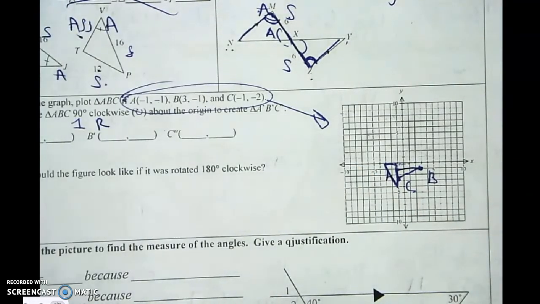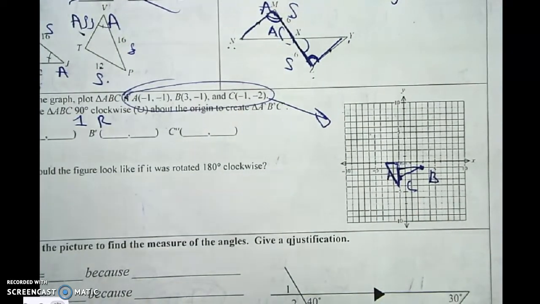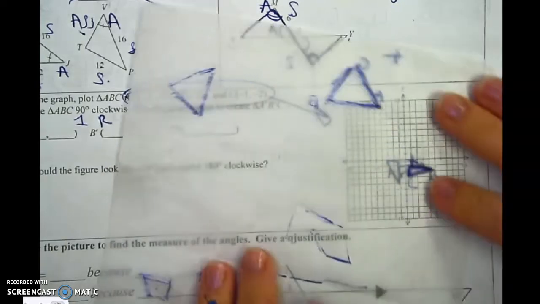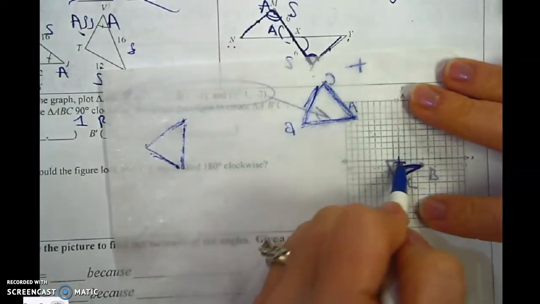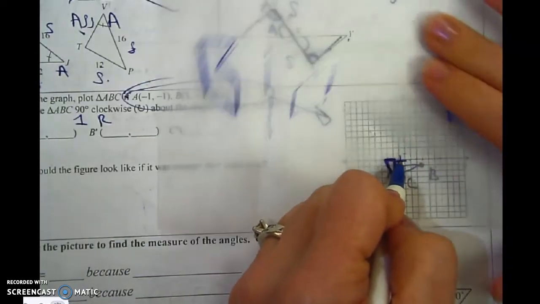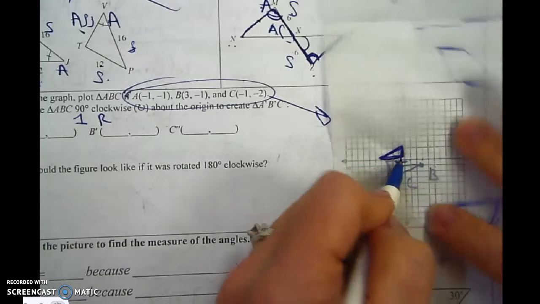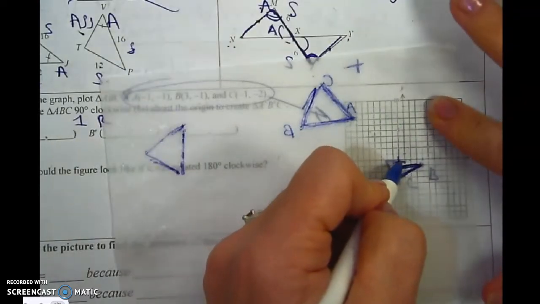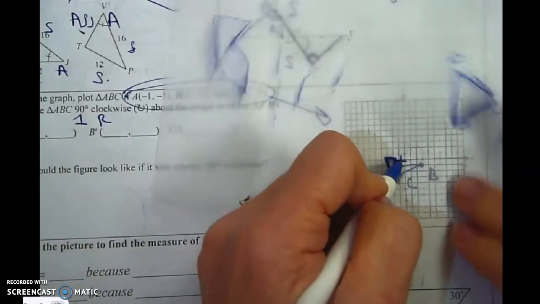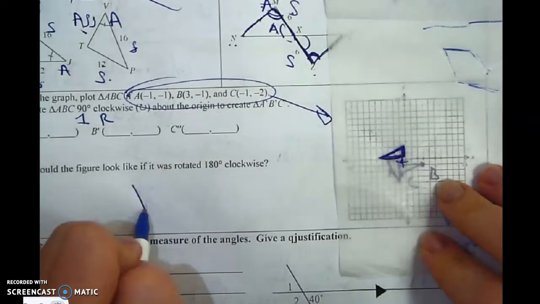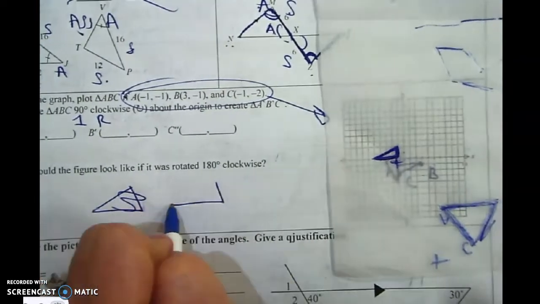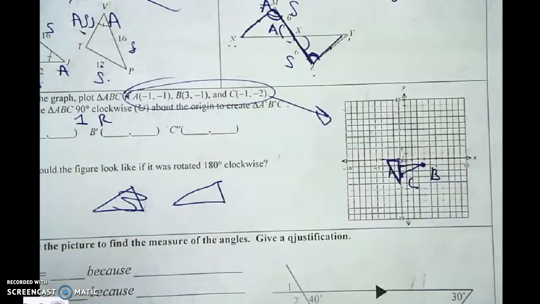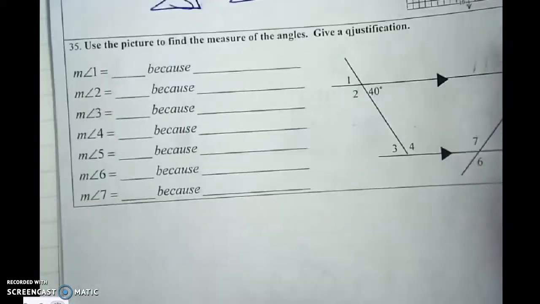Okay. And then what would it look like? What would the figure look like if it was rotated 180 degrees? I might not have done that one very well. So you just go like this. So it would look like that. Oops. Okay. All right, let's do the last one.